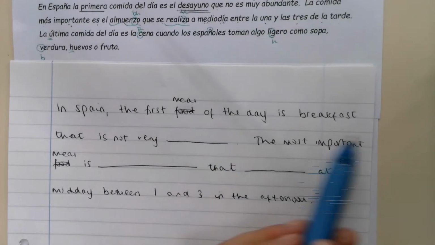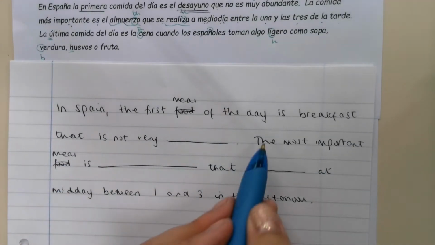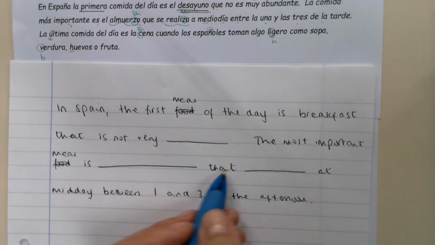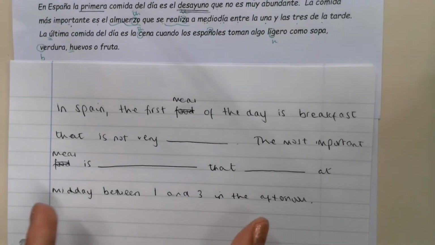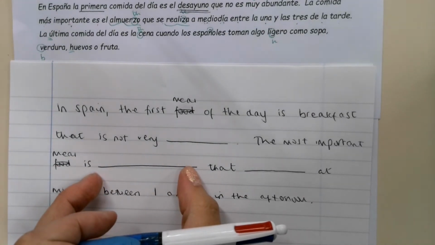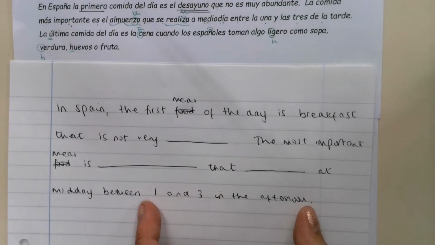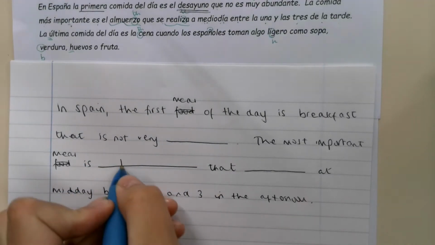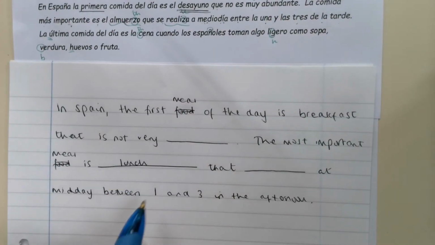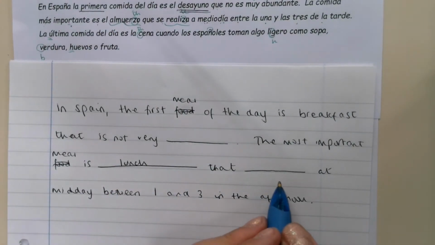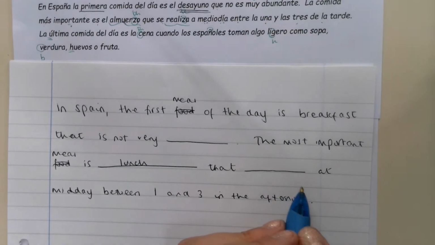In Spain, the first meal of the day is breakfast. That is not very blank. The most important meal is blank, that blank at midday between 1 and 3 in the afternoon. So we've got to think, right, what is this most important meal then? It's the one that happens between 1 and 3 in the afternoon. That's lunch. Okay, el almuerzo is lunch. And then if we were making that into an English sentence, the most important meal is lunch, that at midday between 1 and 3 in the afternoon.